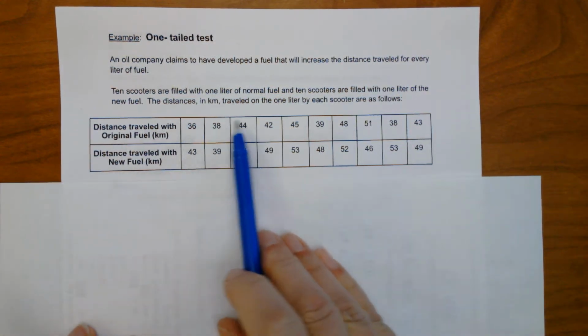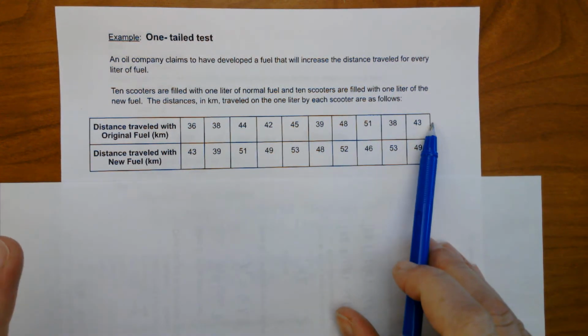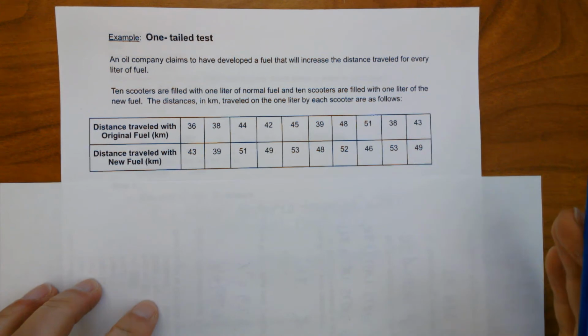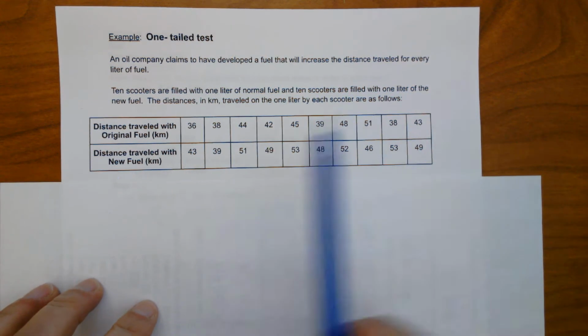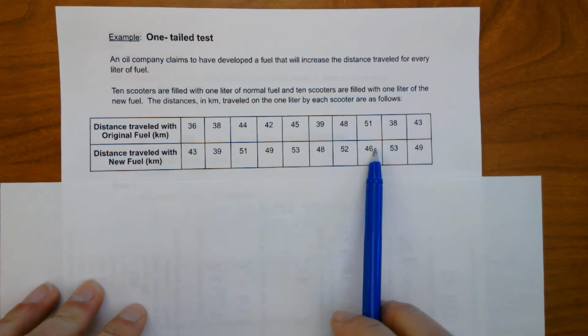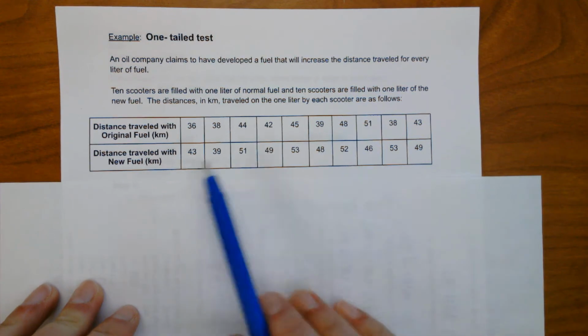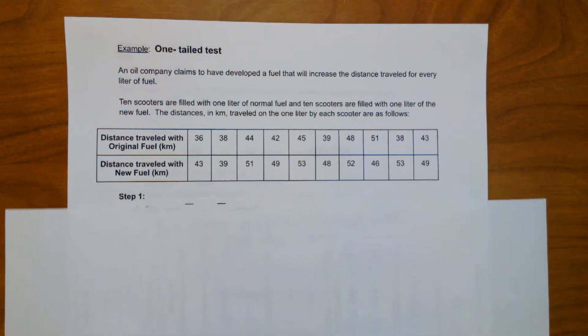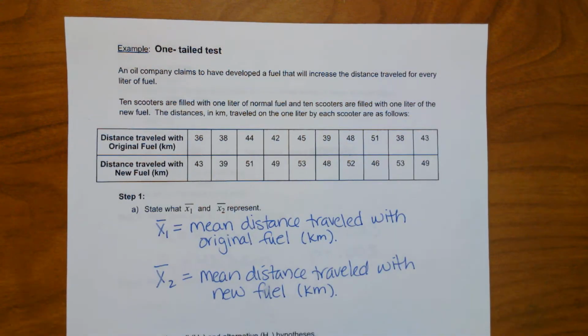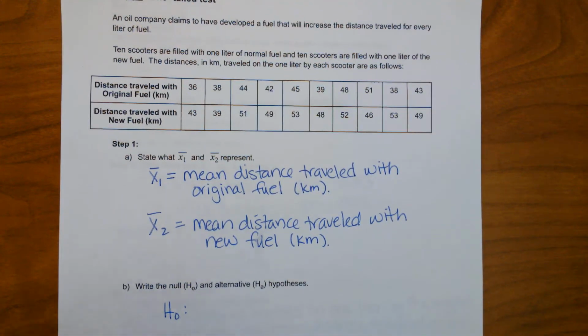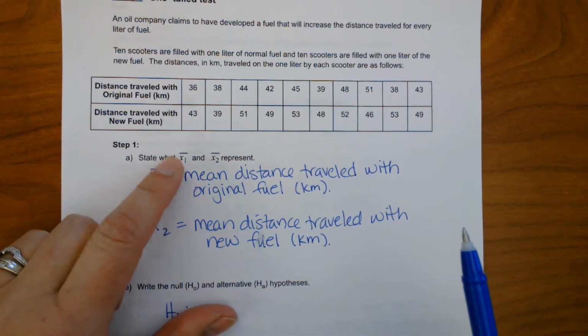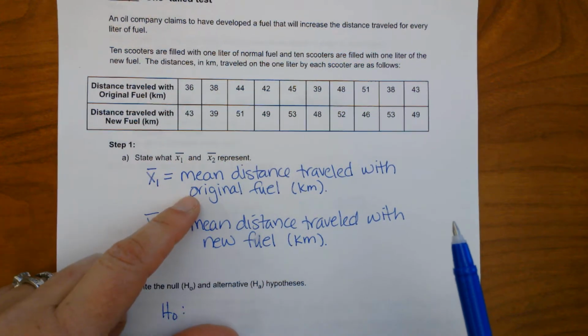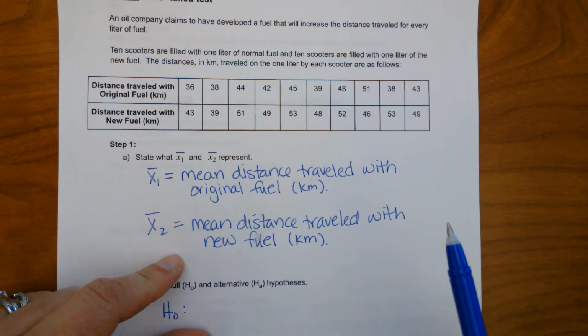So here's the original fuel. 1 liter is used. They filled it up with 1. They see how far that original fuel can go. Then they made this new fuel, and they're like, we wonder if it's going to go farther with this new fuel that we make. So let's state what x bar 1, the mean of the original fuel, and x bar 2 represent.